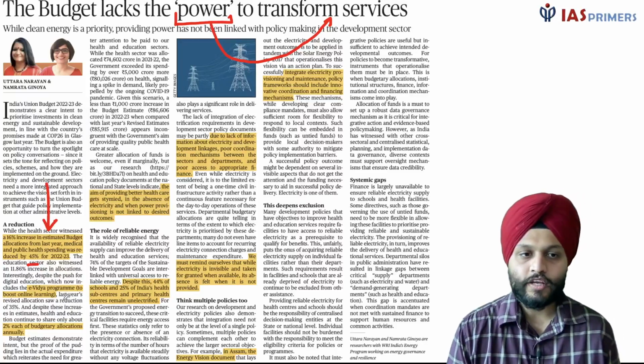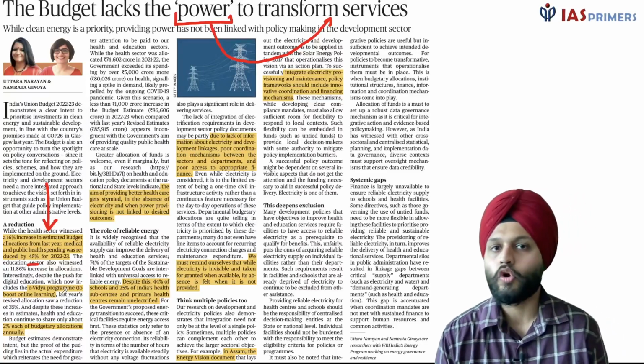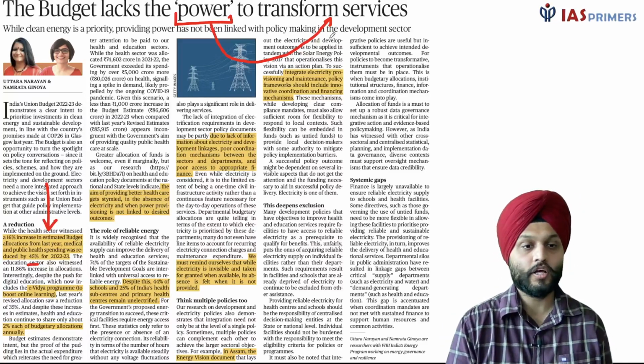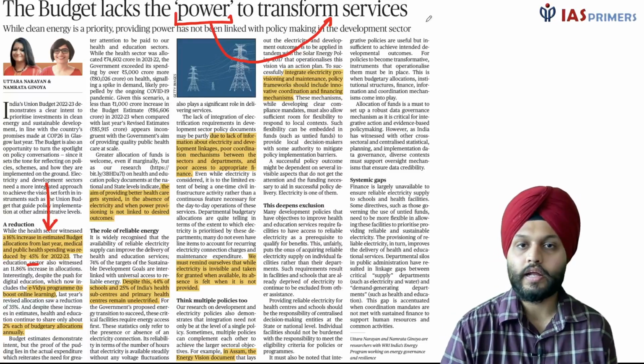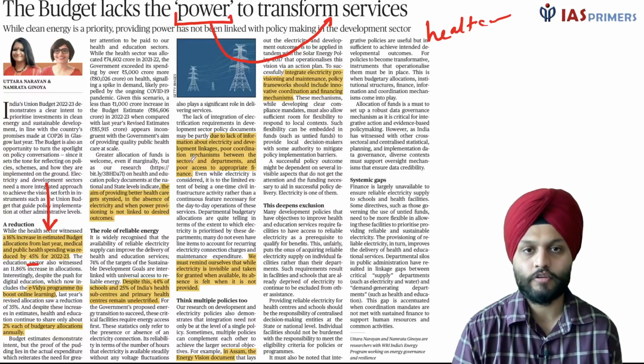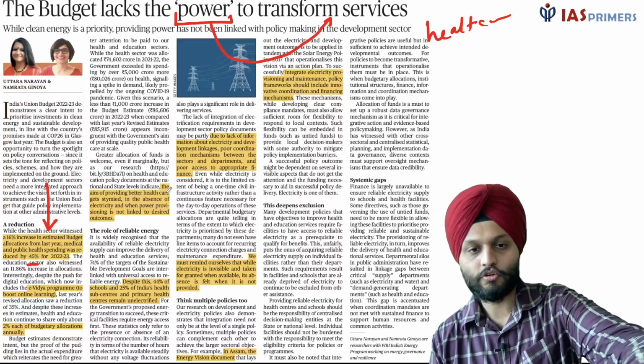And there is a reference to the e-Vidya program, which is about online education. Now, if you want to have online education, you want electricity, right? Without that, it will not function. And the same applies for the healthcare sector. So here you will be able to find the facts. Okay, so this is it.